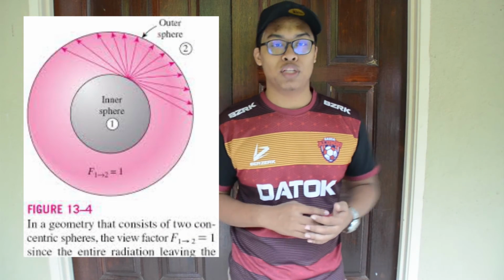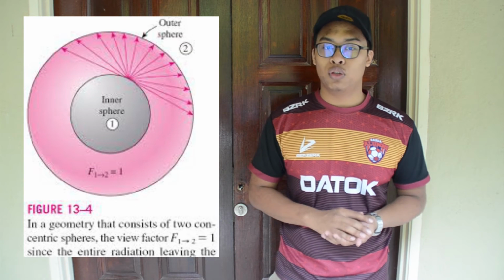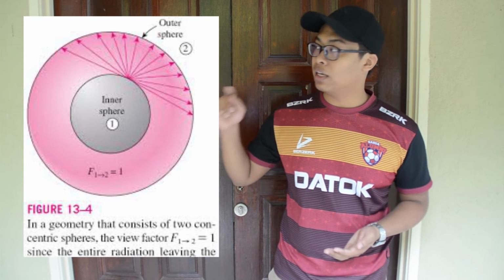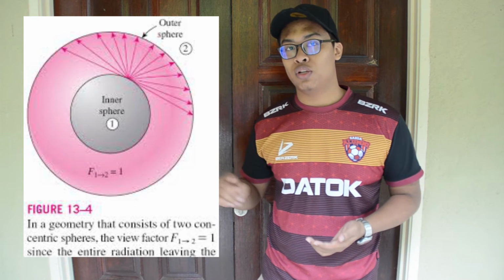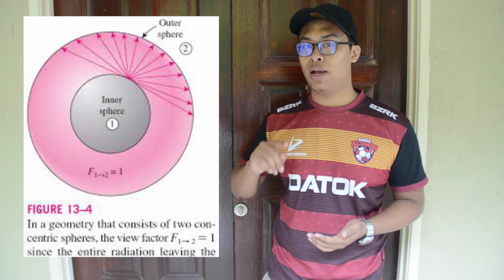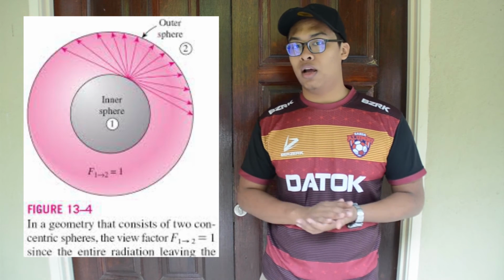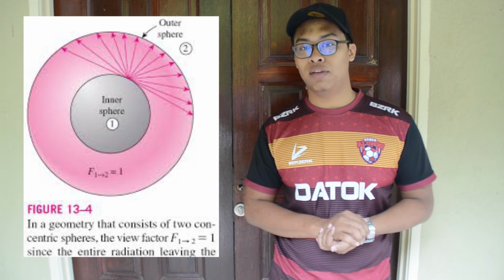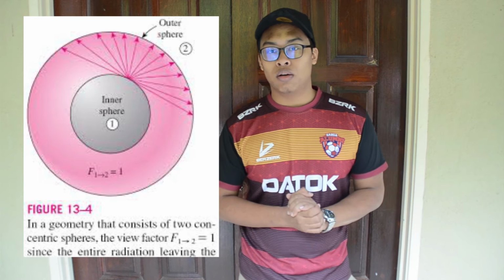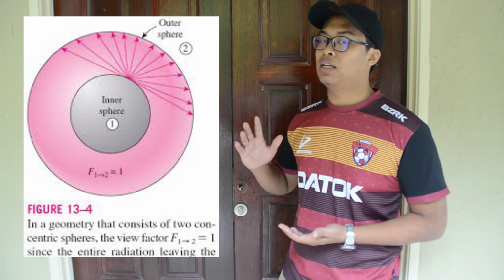Next, we have a sphere. For example, we have an inner circle and an outer circle. The inner circle will become 1, and the outer circle will become 2. So the view factor will become F1 to 2, and F1 to 2 is 1. It is because the entire radiation leaving the surface of the smaller sphere will be intercepted by the bigger sphere.